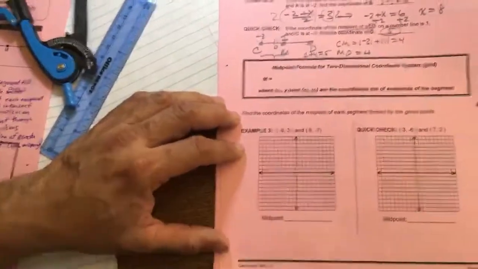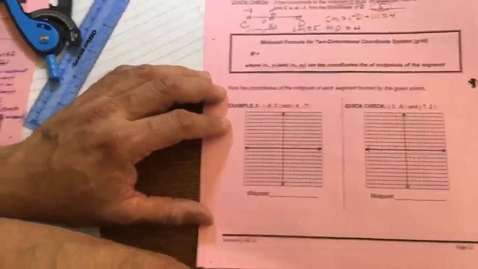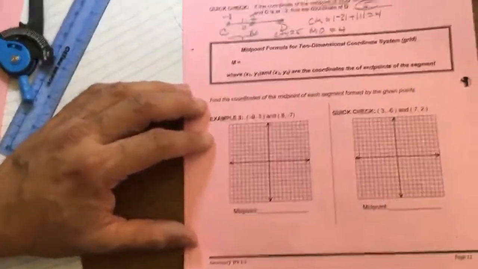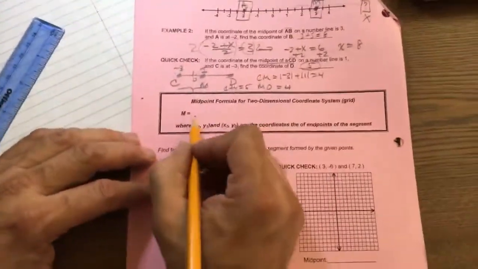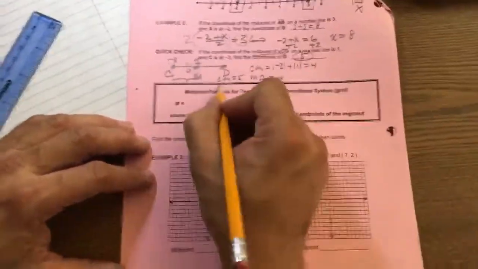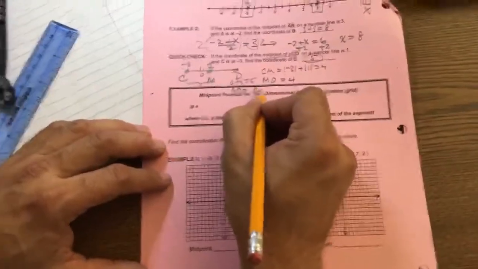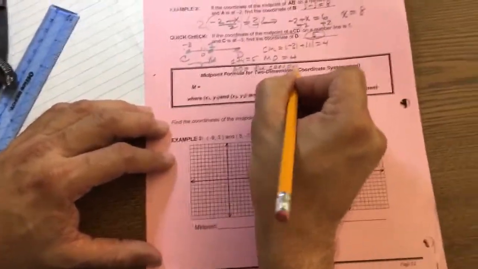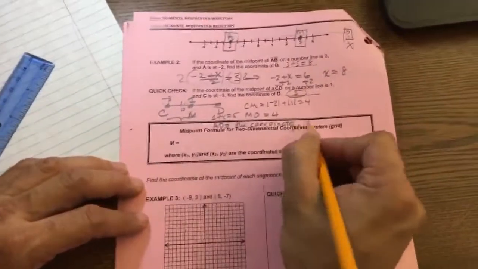Okay, let's try the midpoint formula for 2 dimensions. Coordinate system at the right. So it's the same thing. It's going to be add the coordinates verbally, comma, divide by 2.